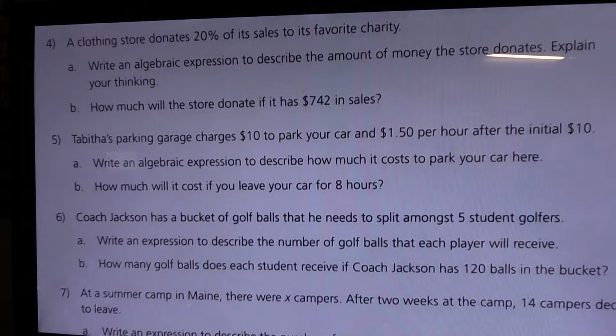What I'm going to need to do here is make sense of this problem and come up with a plan to solve it. I know that I need to come up with an algebraic expression that describes the amount of money the store donates, and that's going to be 20% of its sales. We don't know exactly what its sales are, so I'll have to come up with a variable that can take the place of that unknown value. So 20% of, we can say X. That seems to be one of my favorite variables. So 20% of X.